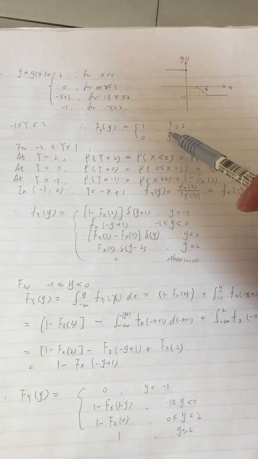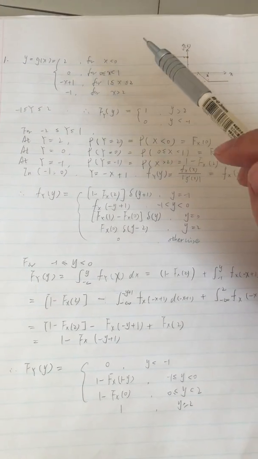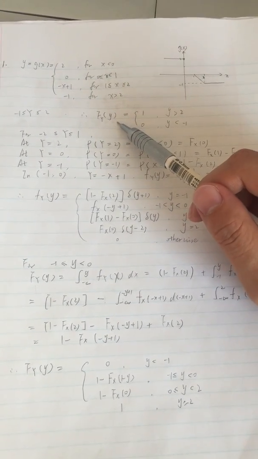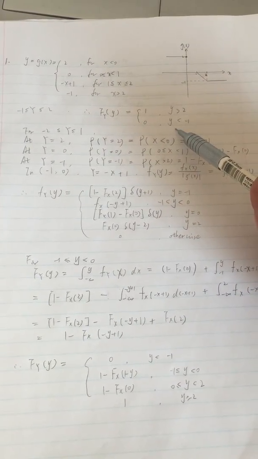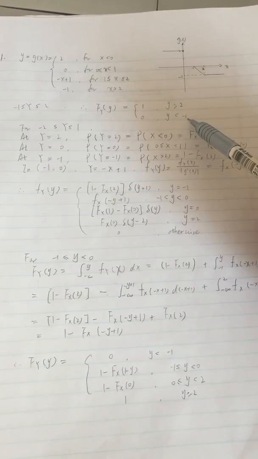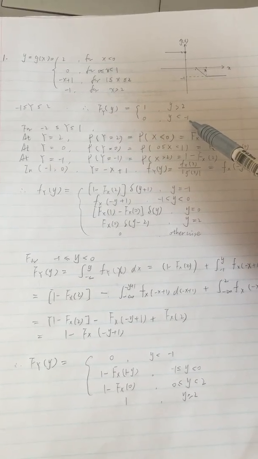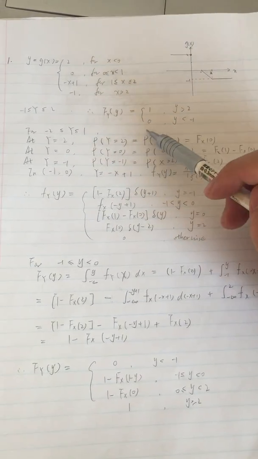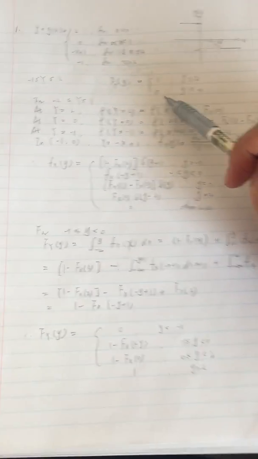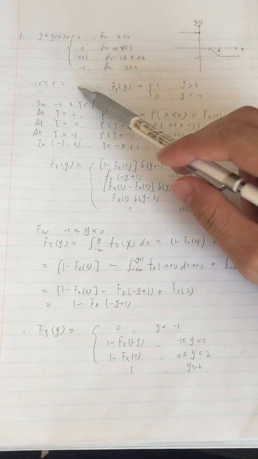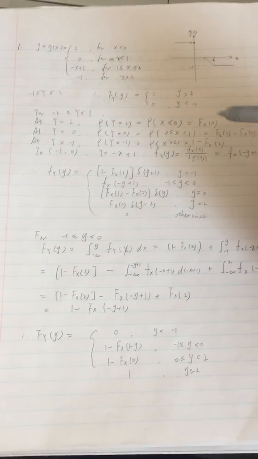So when y is bigger than 2, the distribution function of y is equal to 1, and when y is less than -1, its value is 0. It's not possible for y to be less than -1.